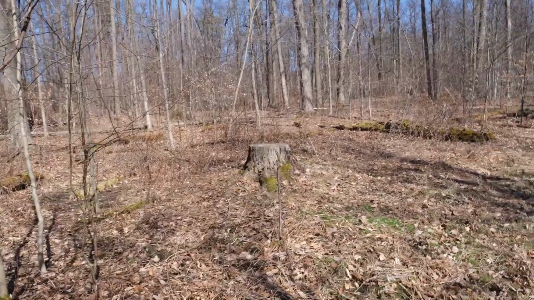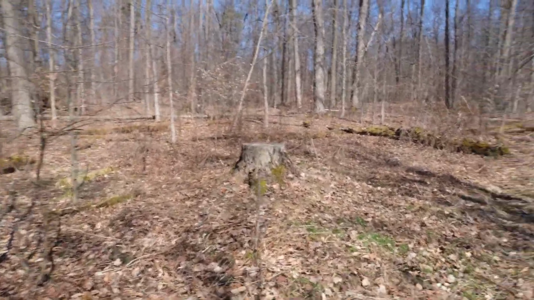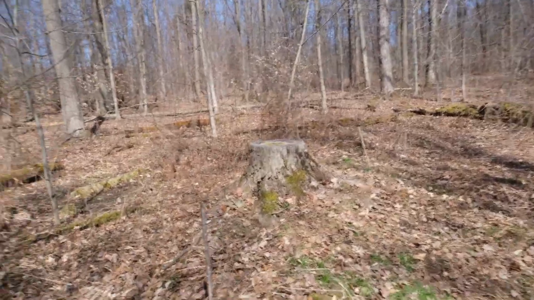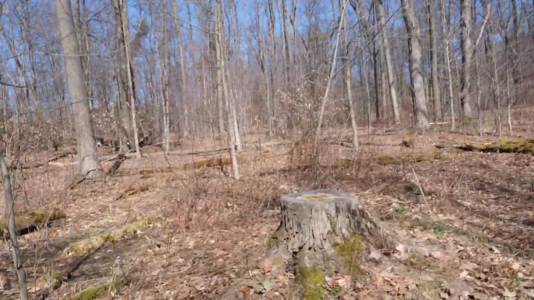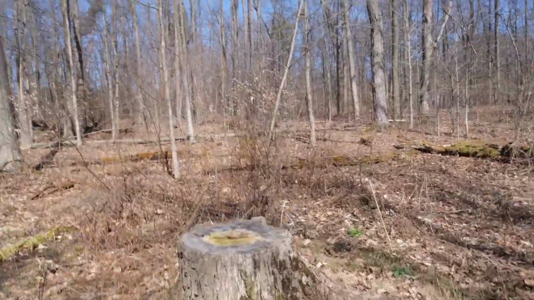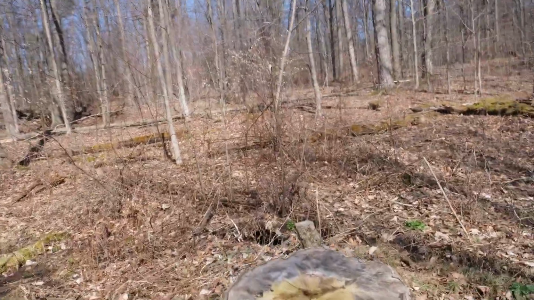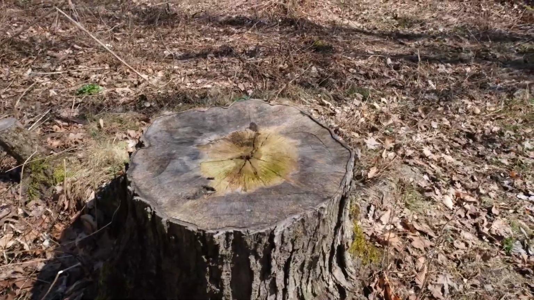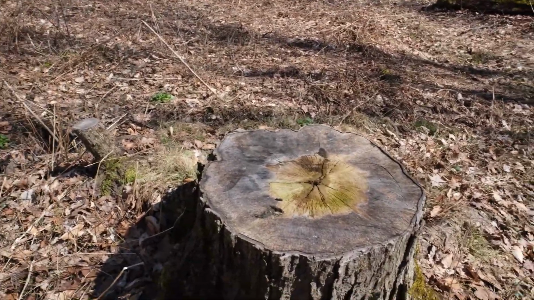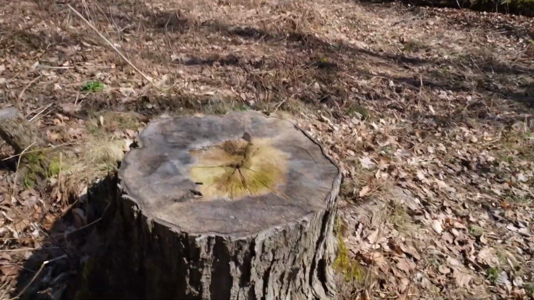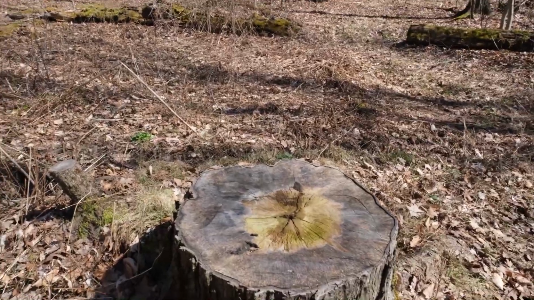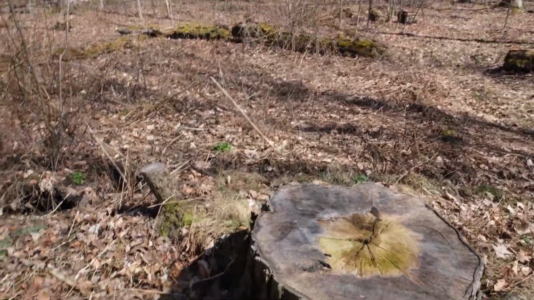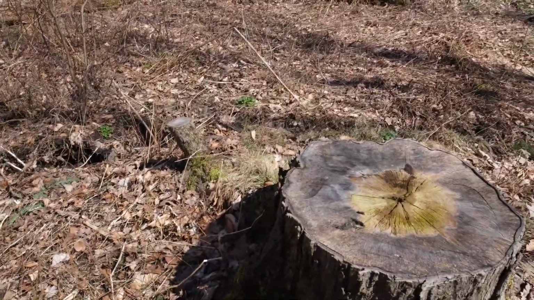So right here, found a pretty good example of some different wood types. As you can see here, you have these two different shades within this old stump that was logged, and it is really a good example of heartwood versus sapwood.